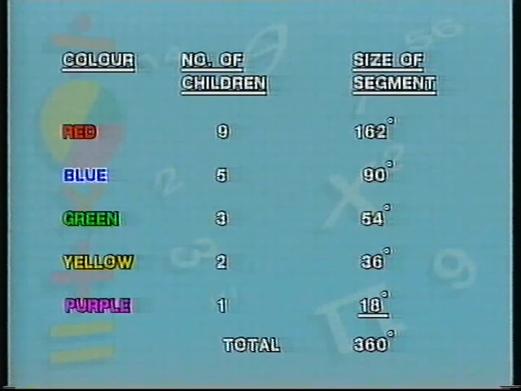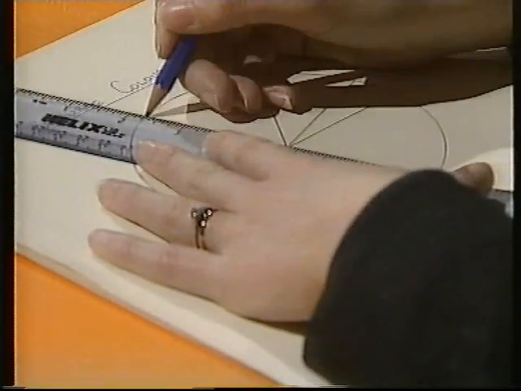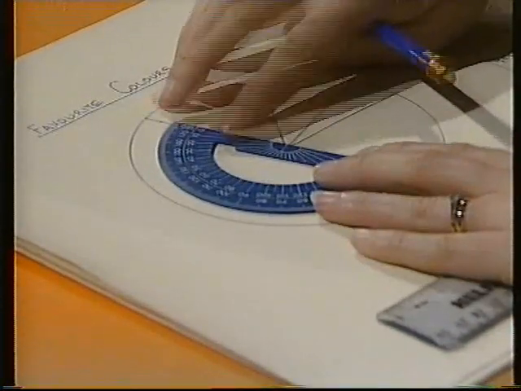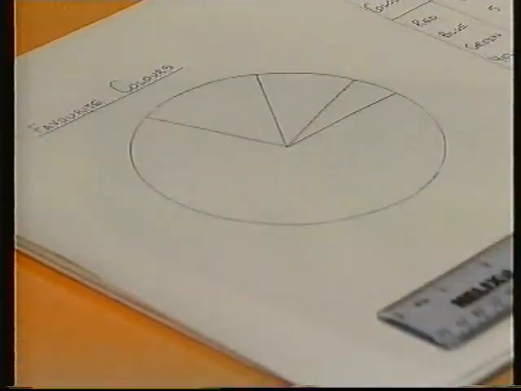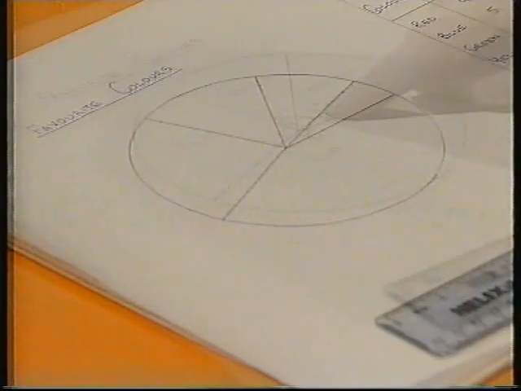You can now complete another column in the table to show how big each segment is. It's worth checking that all the segments add up to 360 degrees now before you draw it out. The pie chart isn't much good until all the segments are clearly labelled and the angles drawn in. And don't forget, give it a title.